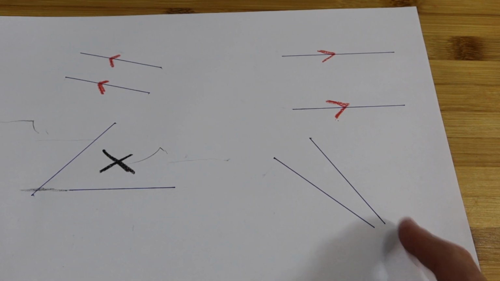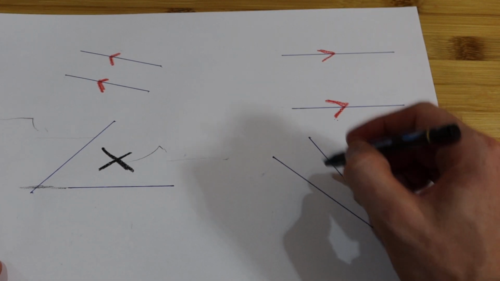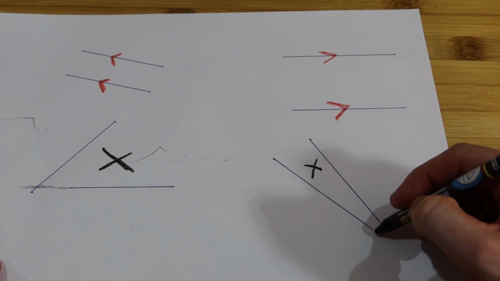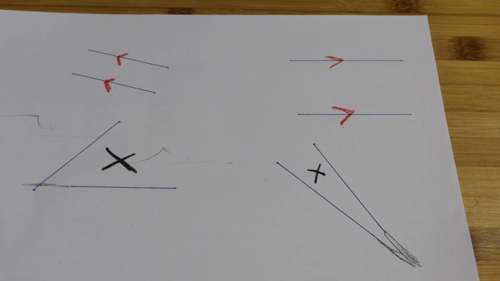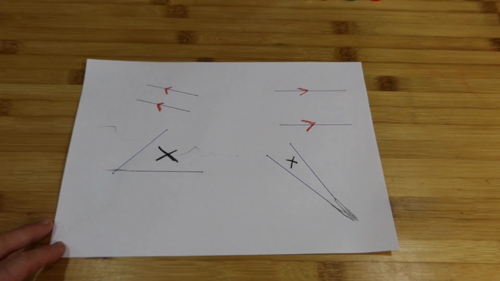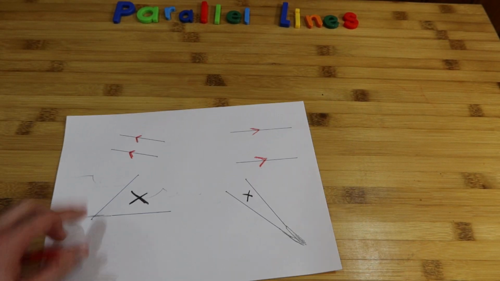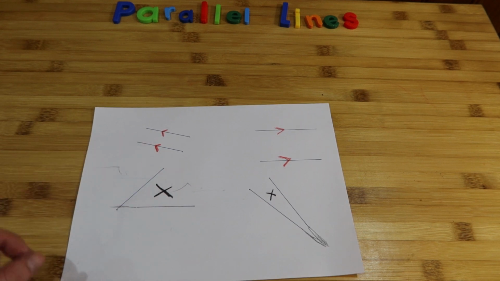What about these two lines? Do you think these are parallel? Yes or no? Have a guess. After every question, you can even pause it instead of waiting and watching at the same time. Are these two lines parallel? No, they are not, because if we draw our imaginary line, continue that, and continue that, they will meet. So parallel lines do not meet. Remember, parallel lines are the same distance apart and they never meet.